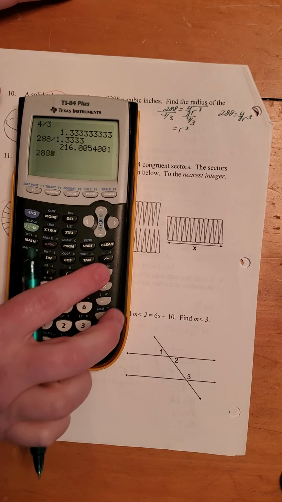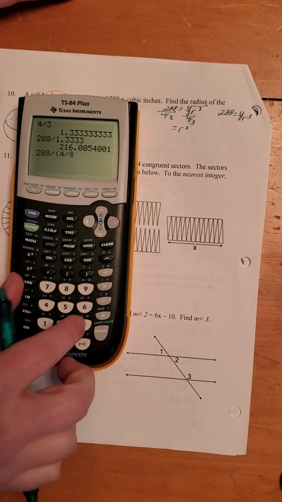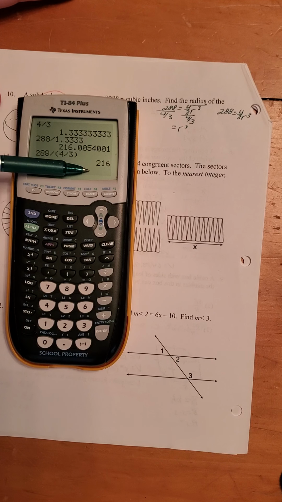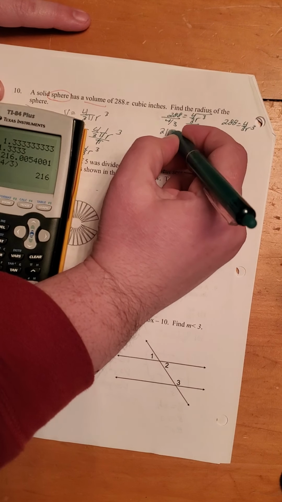If I do it exactly, 288 divided by, I'm just going to use parentheses around my fraction, because that's more than likely how some of you would do it. You could put it in that way, and you're going to see it comes out exactly as 2/3. So 2/3 versus 0.0054 are going to work out pretty closely for us. Okay, so it is 216.